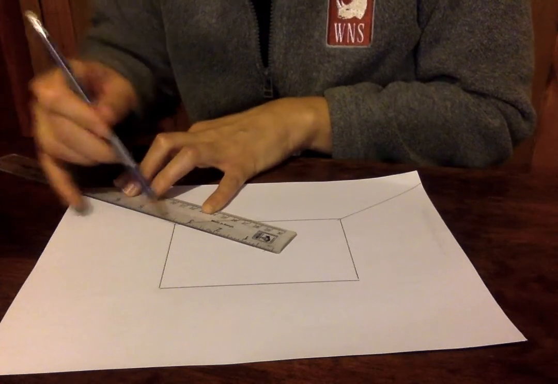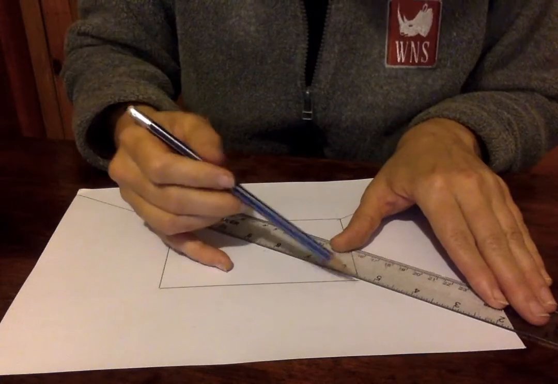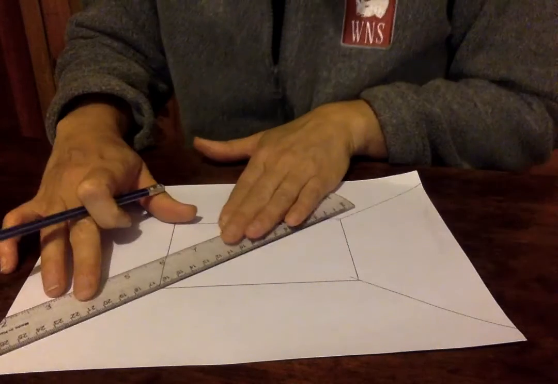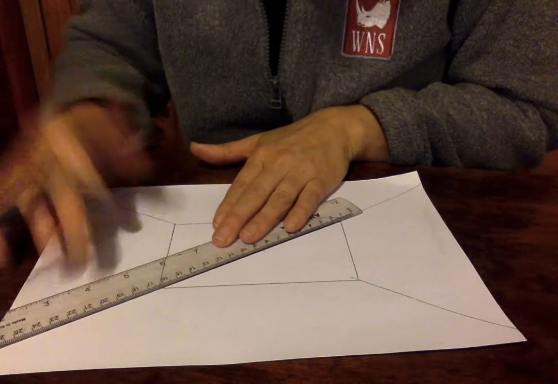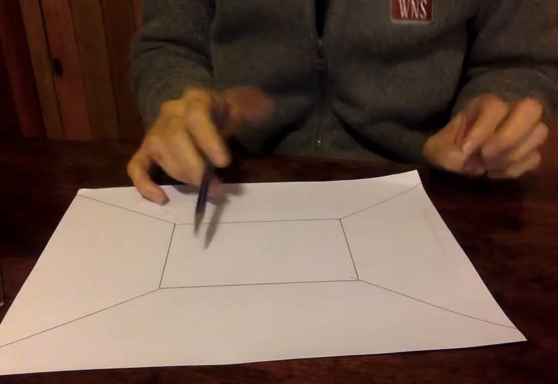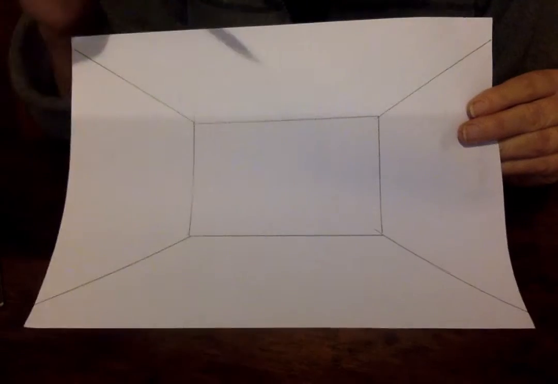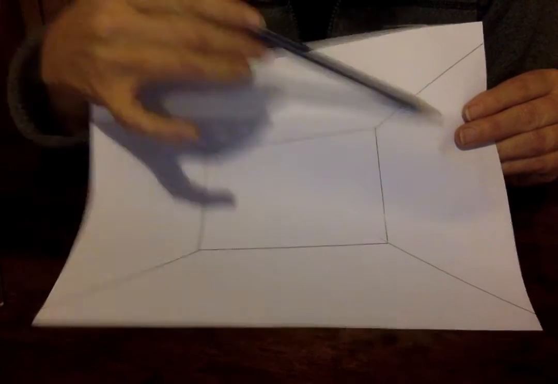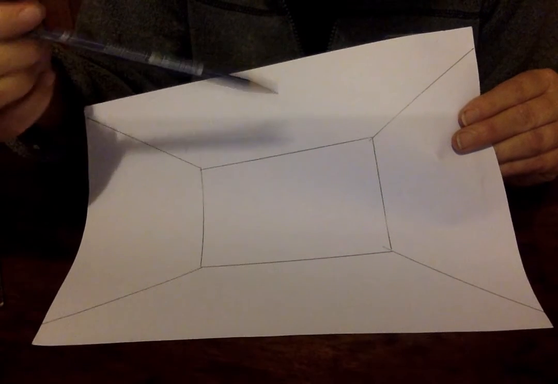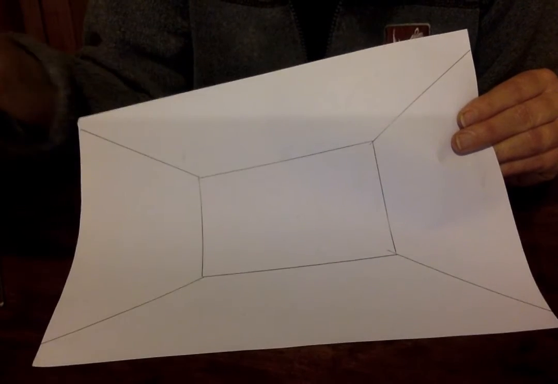Again, I'm drawing super dark so you can see, but you want to draw lightly because you're going to fill this with furniture. And just another quick thought, the bigger your rectangle, the less floor, ceiling, and walls you'll have. If your rectangle is smaller, then you'll have more floor, ceiling, and walls.